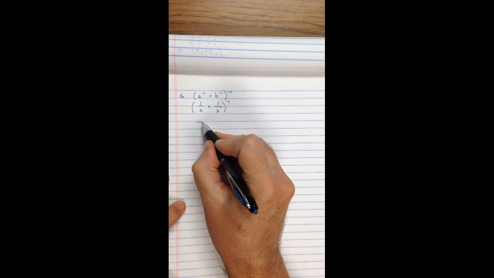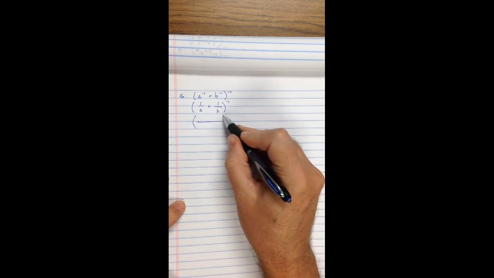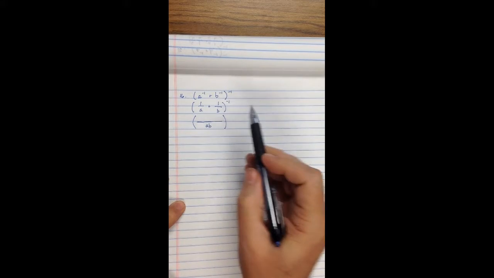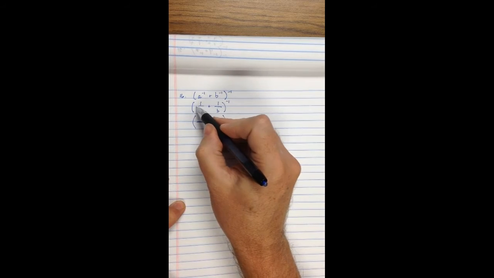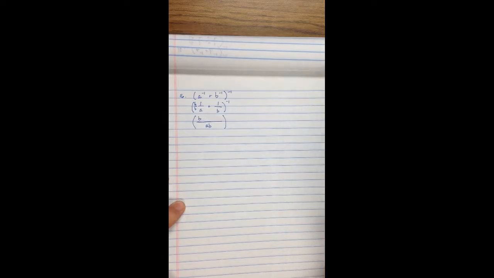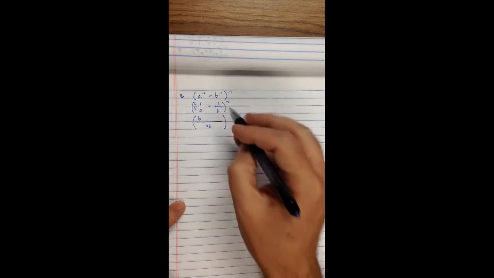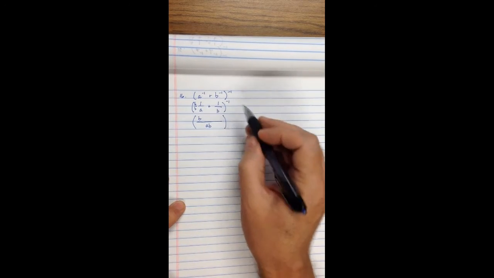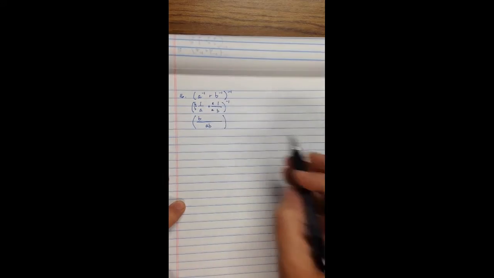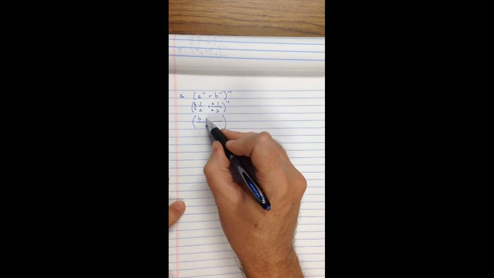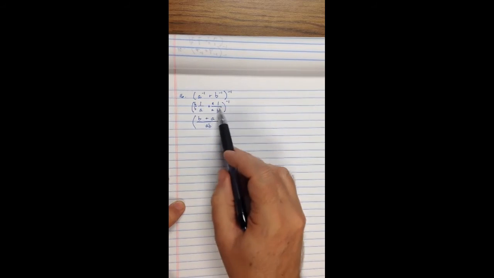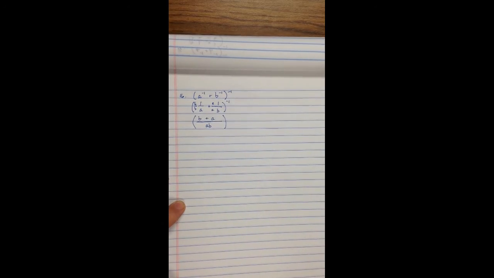So my common denominator, in order to add two fractions, I need a common denominator. That is a times b. What I'm missing from the first fraction in the common denominator is b. I'm going to multiply times b over b. On the numerator, I have b times 1, which is b, plus 1 over b. Here I'm missing, on the second fraction, an a. So a times 1 is a, plus a times 1 is a. So notice I've got b times a times b, ab. That is my common denominator.